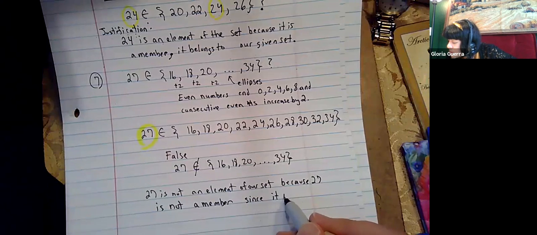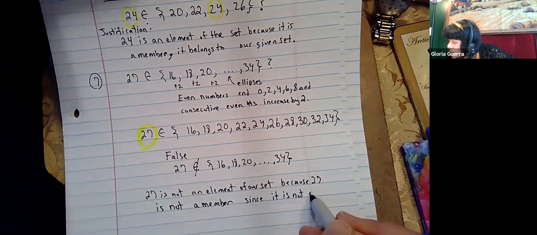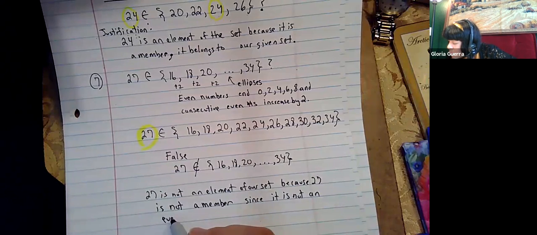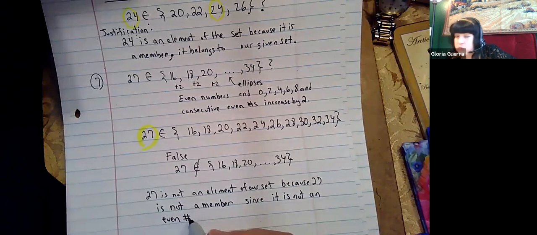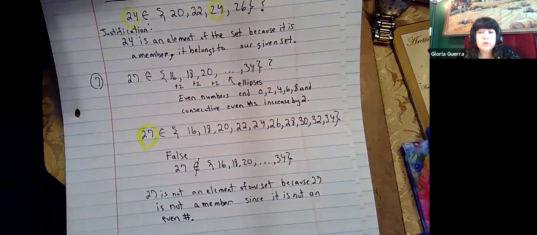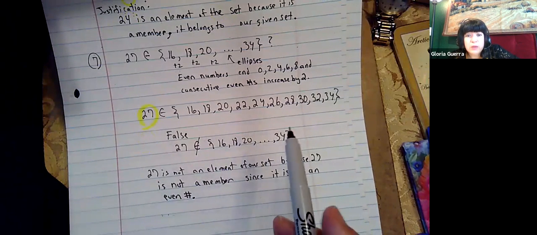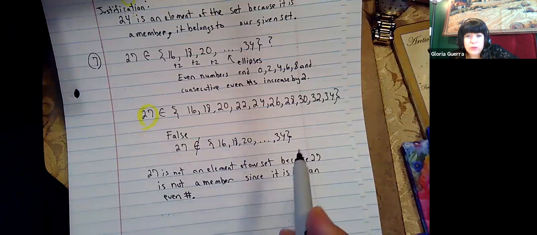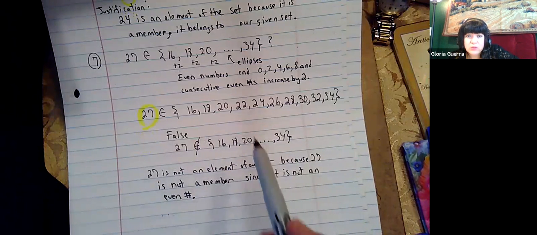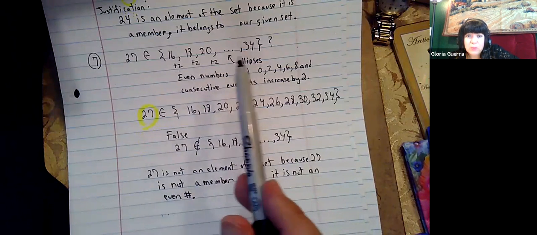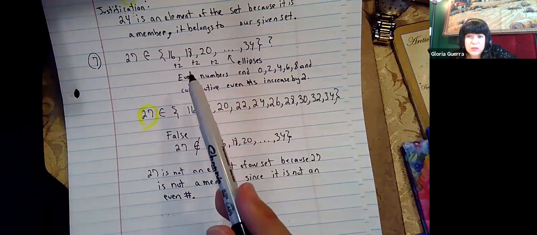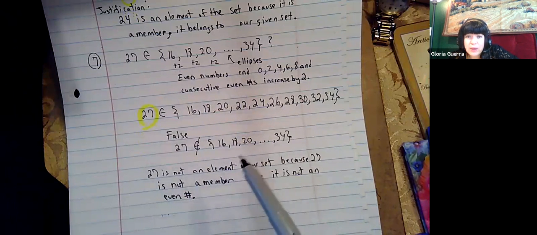Since it is not an even number, right? 27 is not an even number. So why don't you see it in there? Why is it not in there? Explain to somebody. Well, because it's not an even number. This is just a set of even numbers that begin with 16 and end with 34.